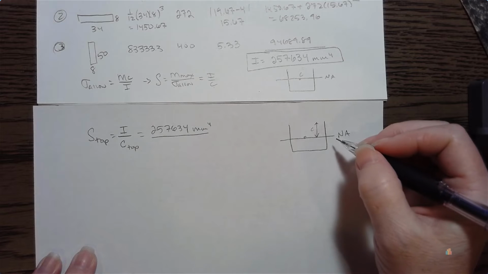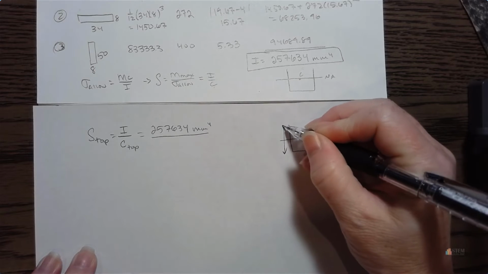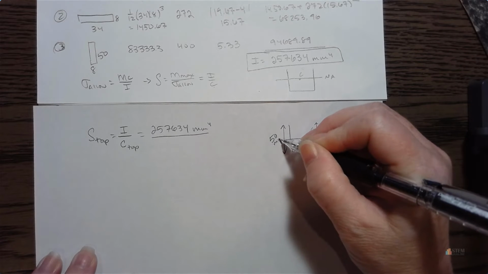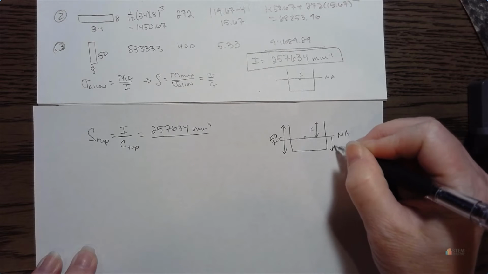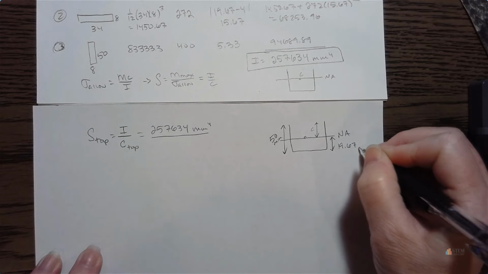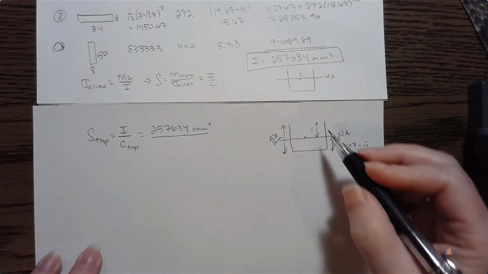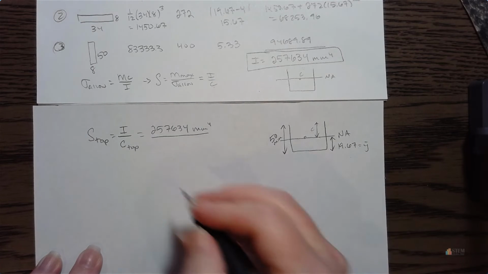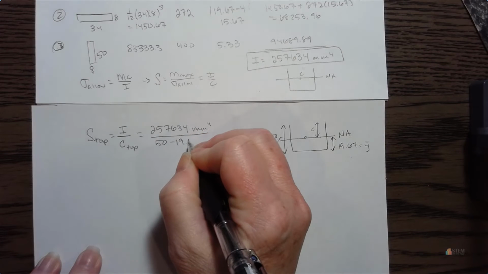Okay, so let's remember our dimensions. This total length here is 50 millimeters, and the neutral axis goes through the centroid. So we already found that to be 19.67, right? So C then is going to be 50 minus 19.67.